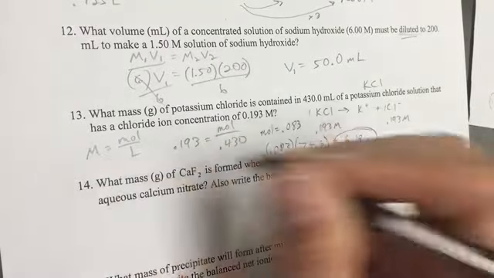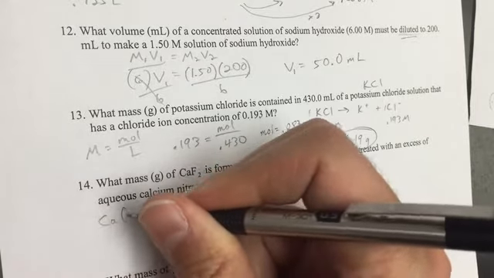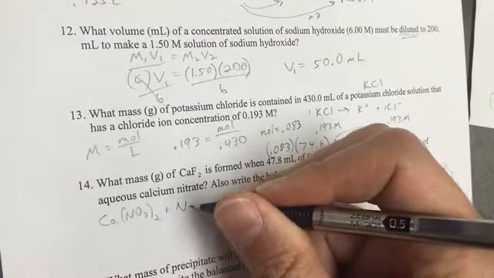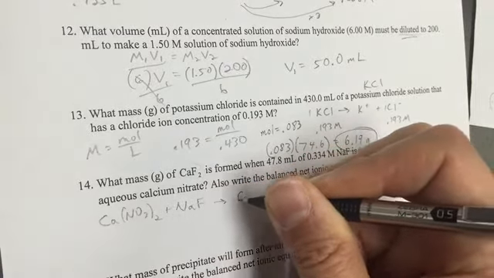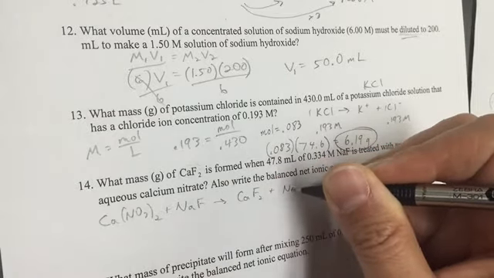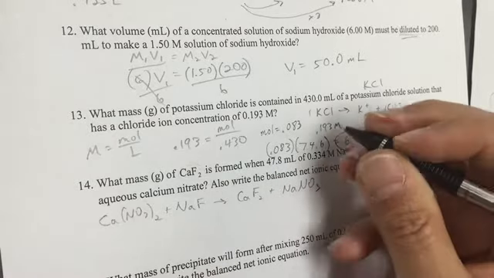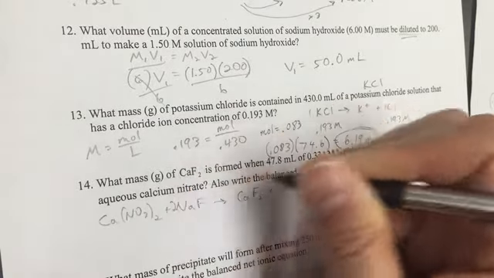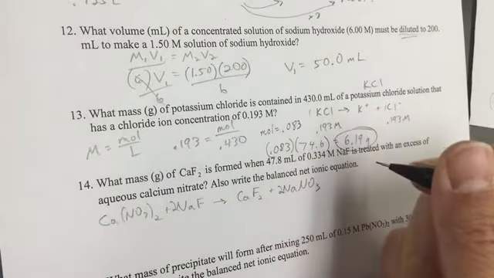So we take excess calcium nitrate and NaF, and we make CaF2, and the other product is NaNO3. Balancing the equation, we put a 2 right there and a 2 right there.